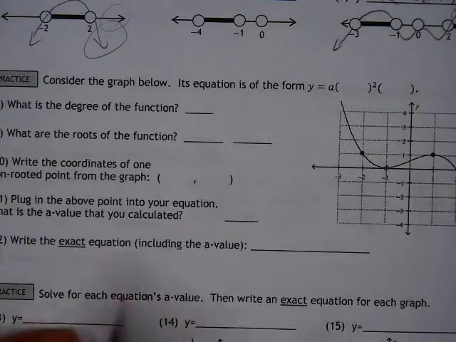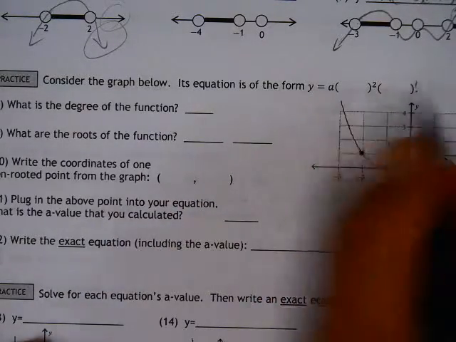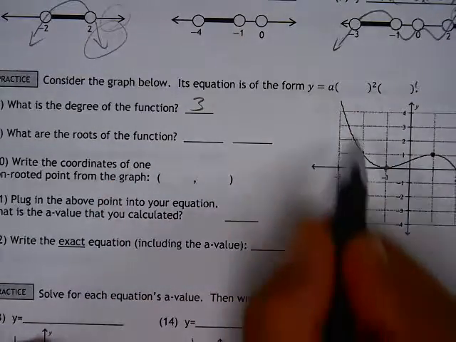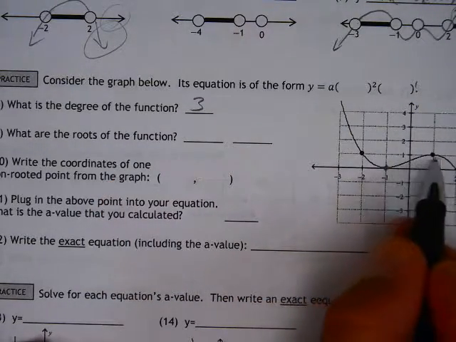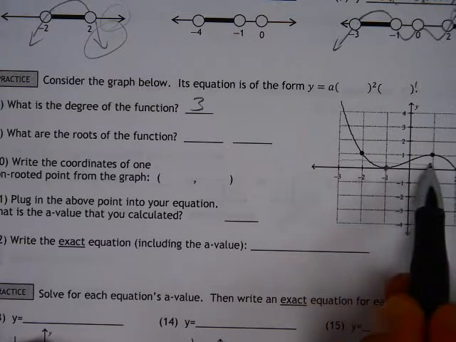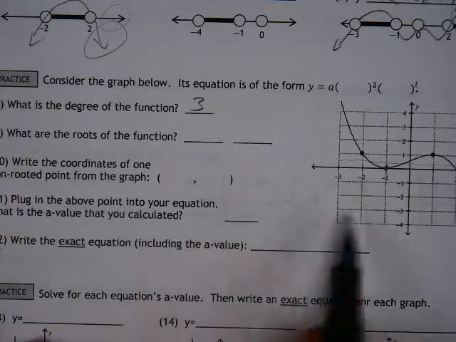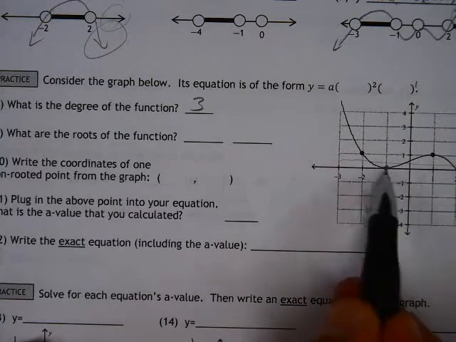The roots of the, well, first of all, what's the degree? Well, the fact that it's squared and then a single root here, it's a third degree polynomial. It bounces and then it goes straight through. And in fact, you can think of it as the potential number of roots. If you did a fake line there, it's got 1, 2, 3 potential roots. We only see 2 actual roots because one of them is a double root.